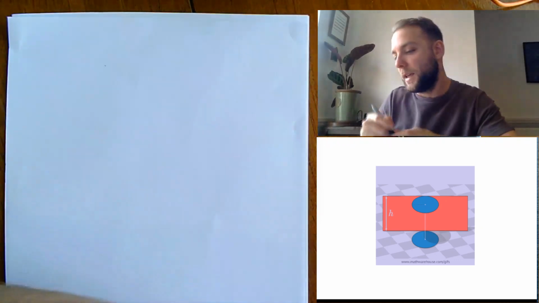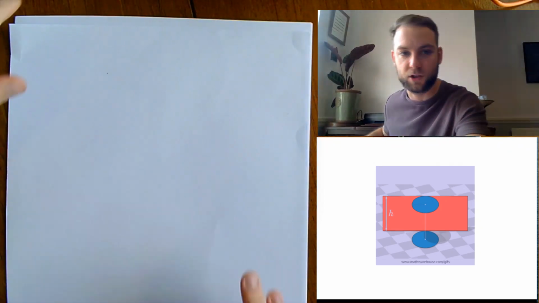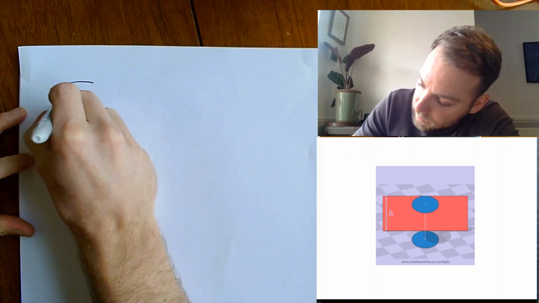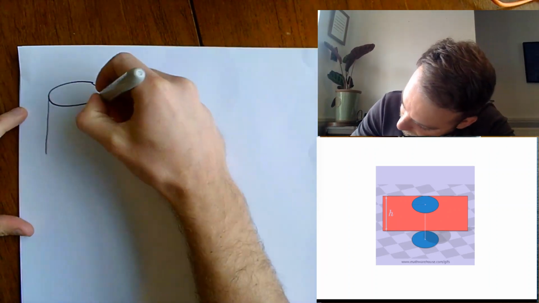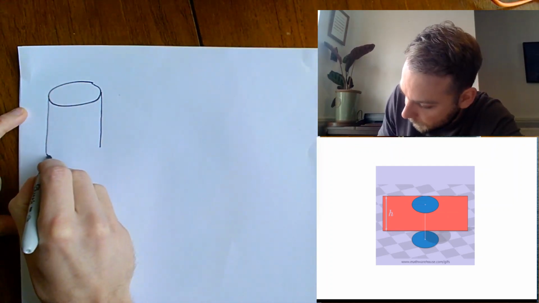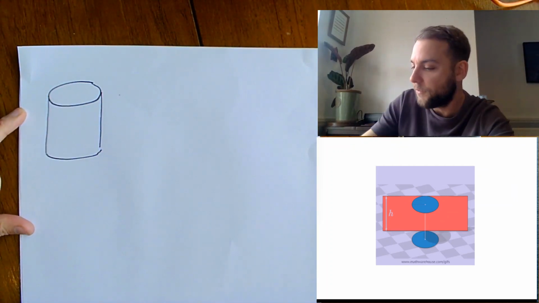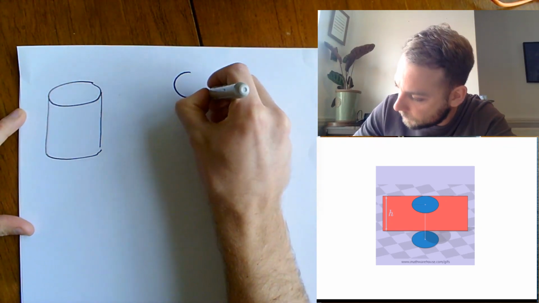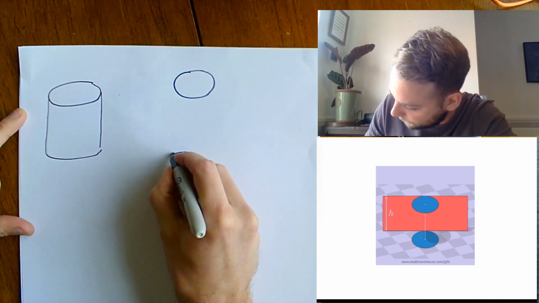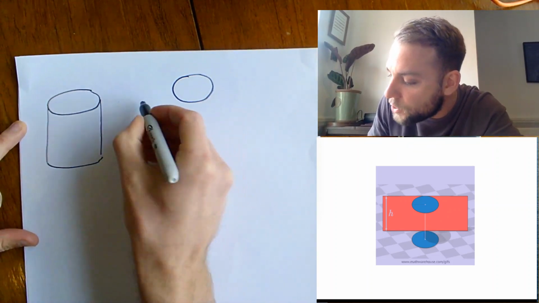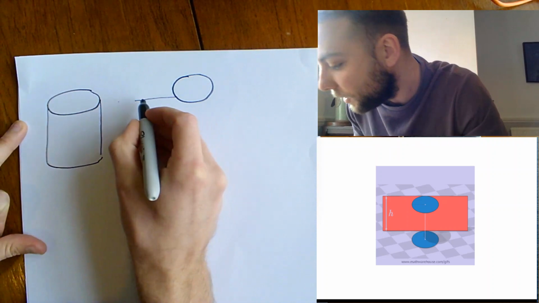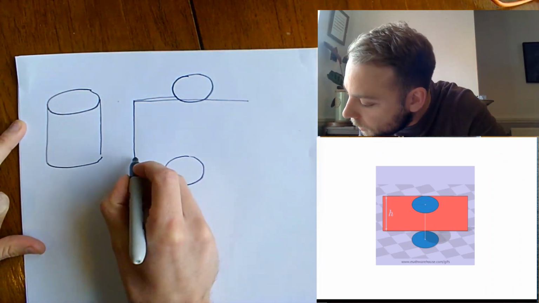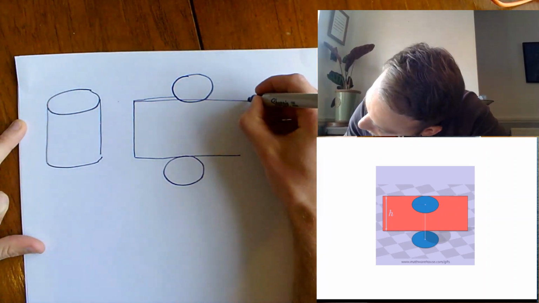Let me show you what I mean with this. I'm just going to draw a little picture. It might be easier to see if you draw it. So here's my cylinder. I think everybody understands that it folds out. So you've got a circle on the top, a circle on the bottom, and you've got this band here, which is this rectangle.